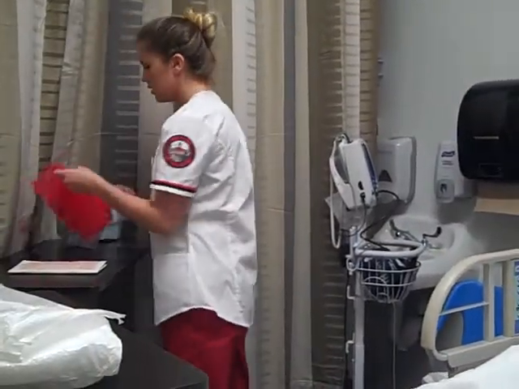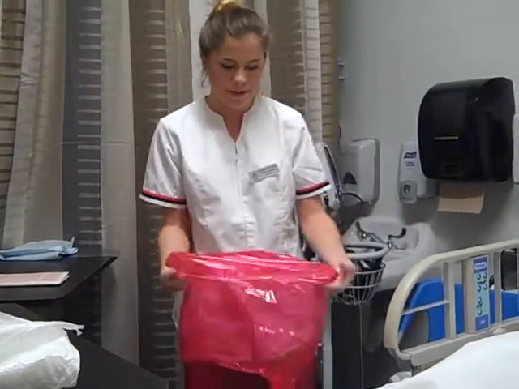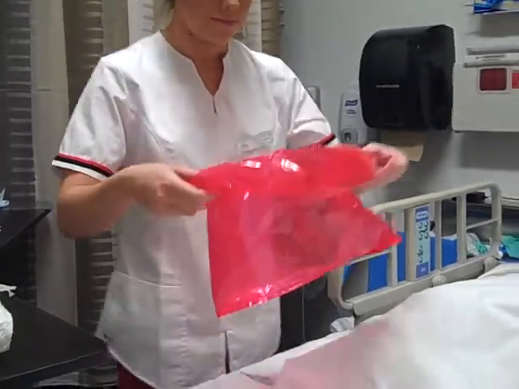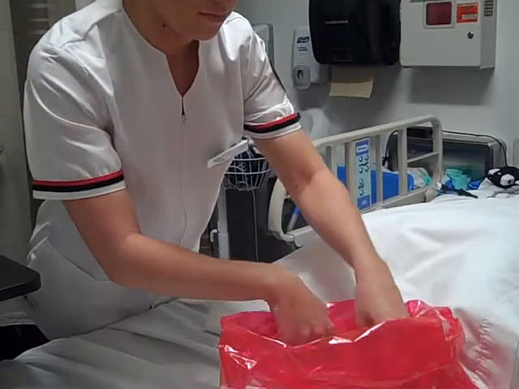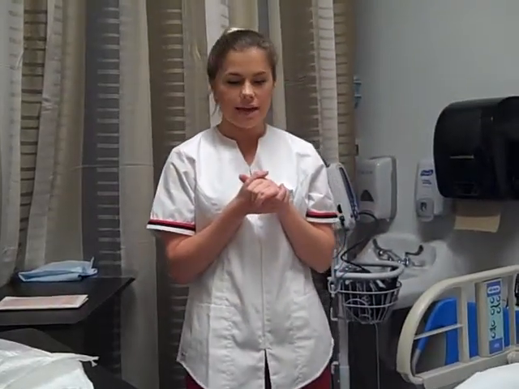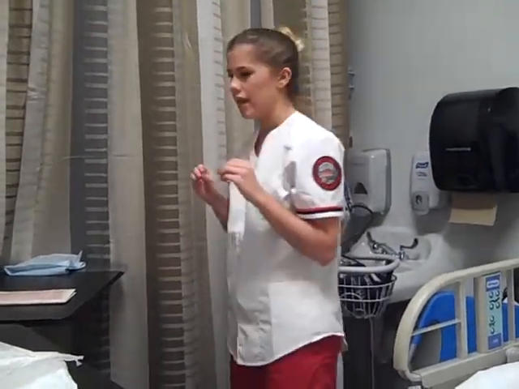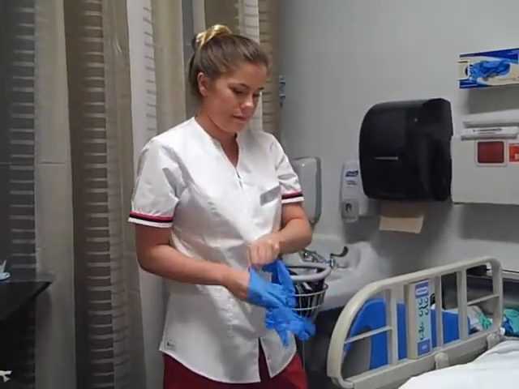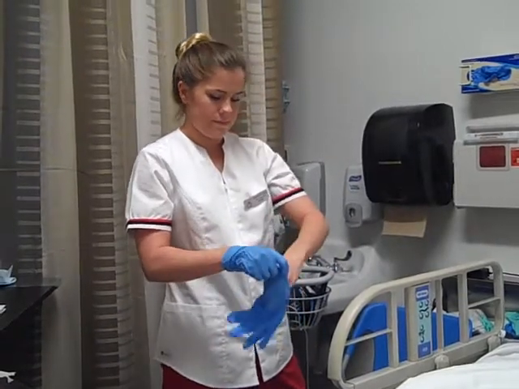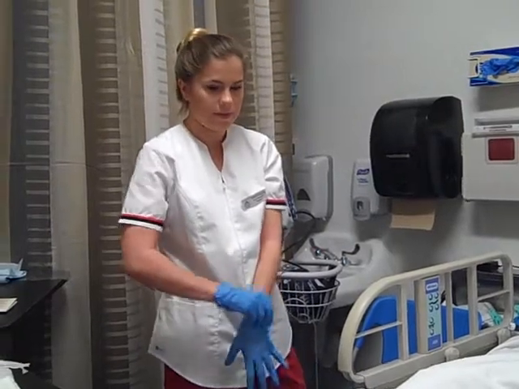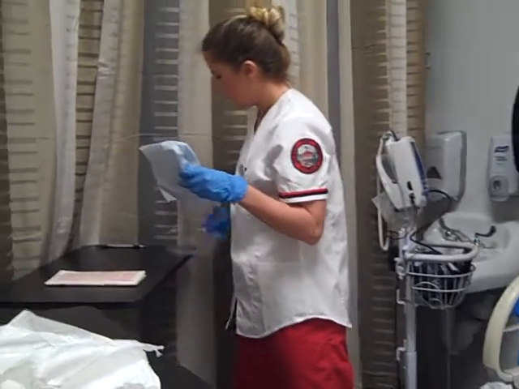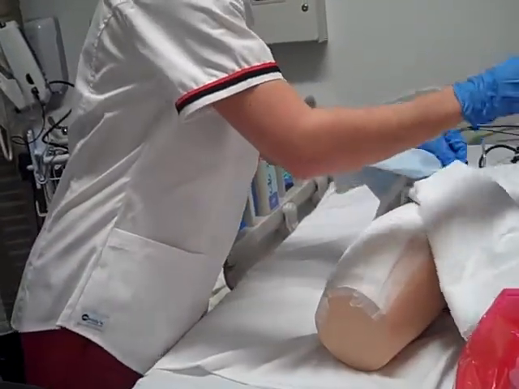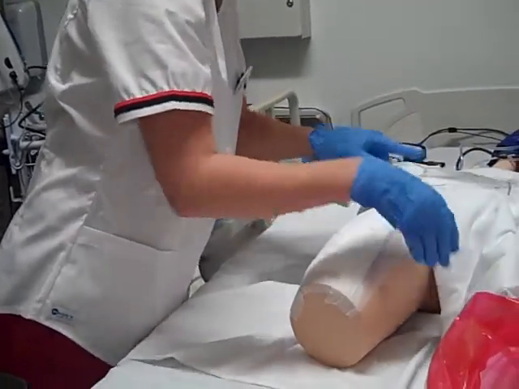And I will go ahead and position my red bag and cuff it for later use. I then will go ahead and I will perform hand hygiene, and I will put on a clean pair of gloves. I will go ahead and put my measuring device in place for later use, and I will position my patient and I will drape my patient.